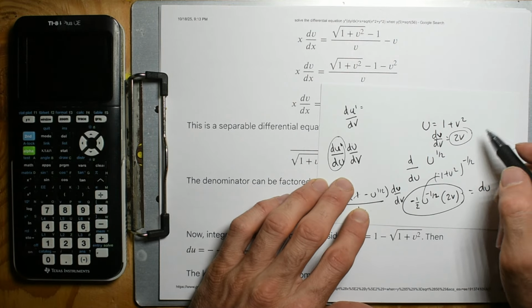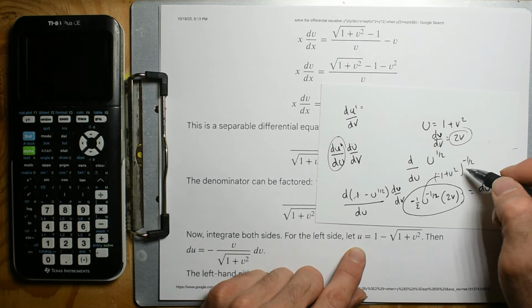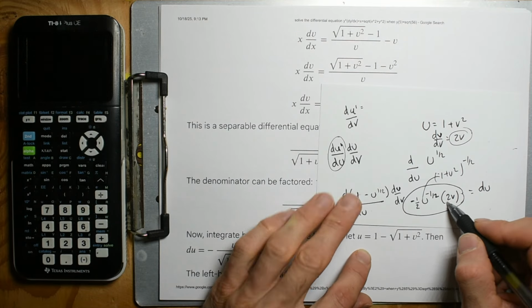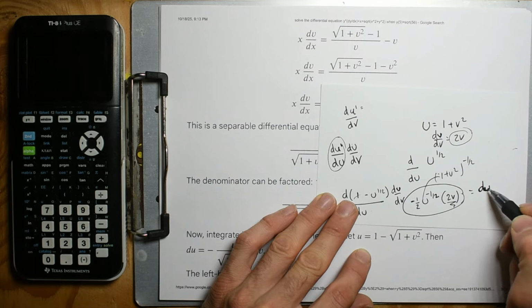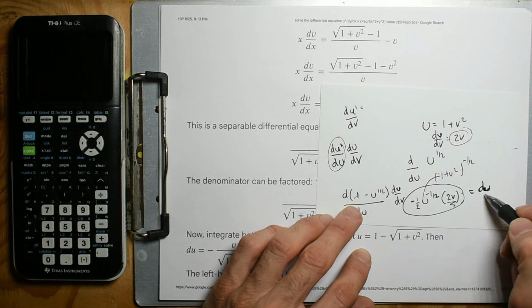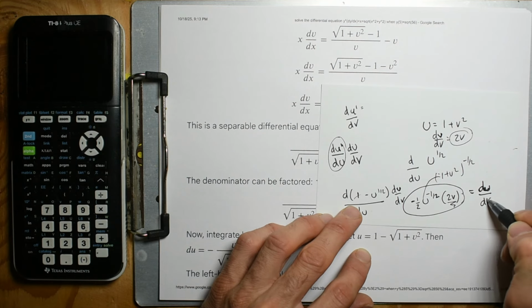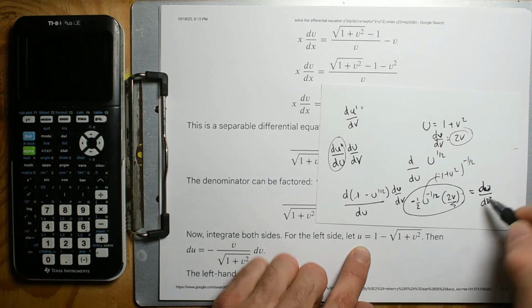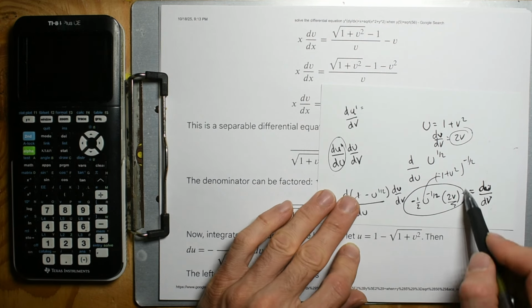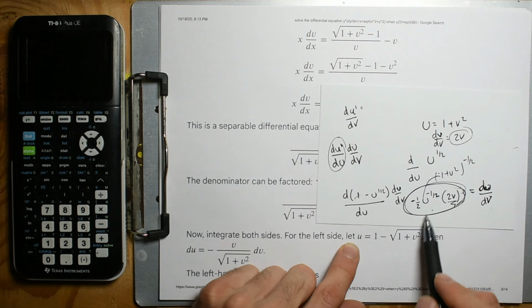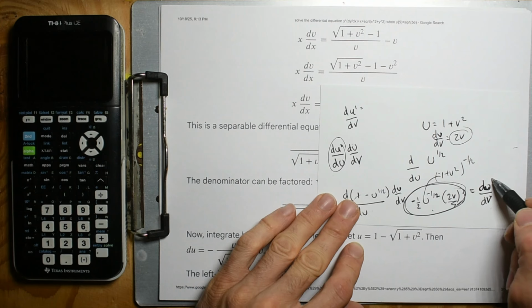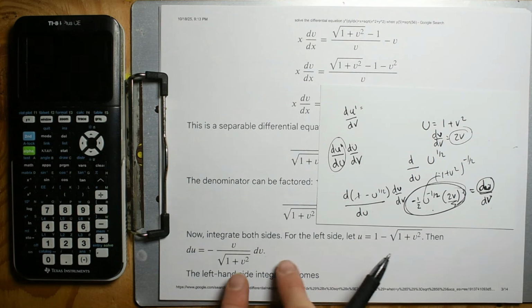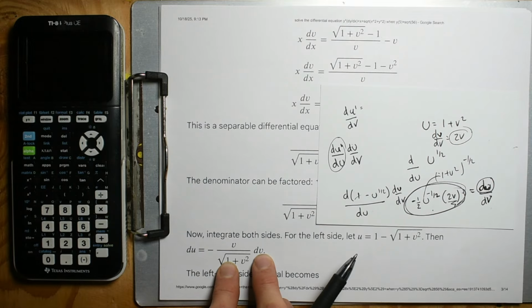Yeah, we're good on that. Right there. And then this is du dv, the derivative of this with respect to v is that. And that means du is equal to that we just solved for, dv.